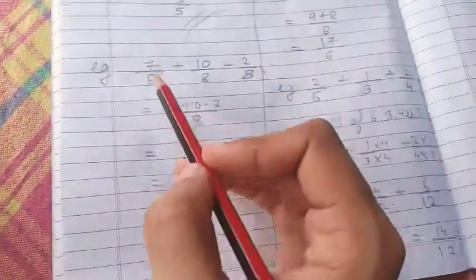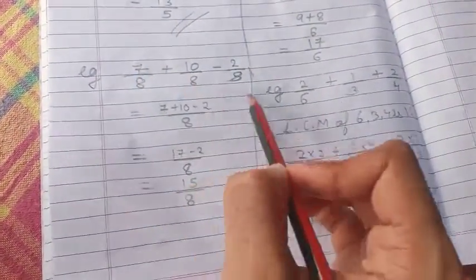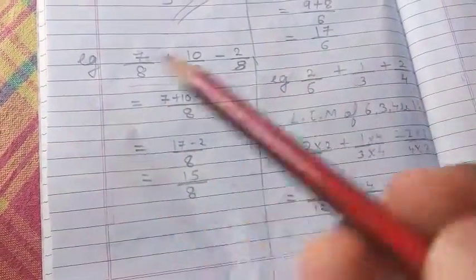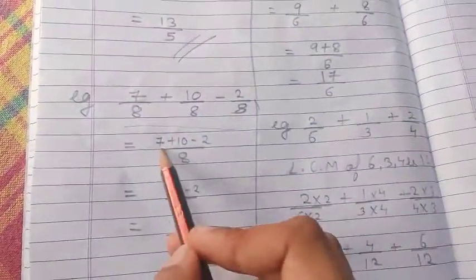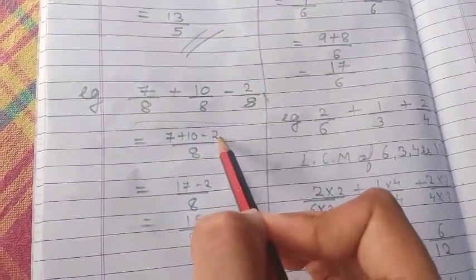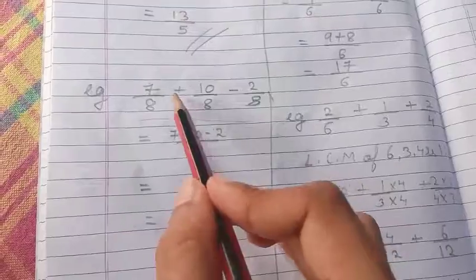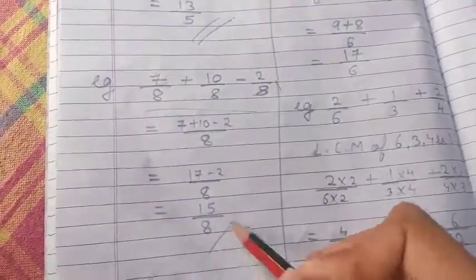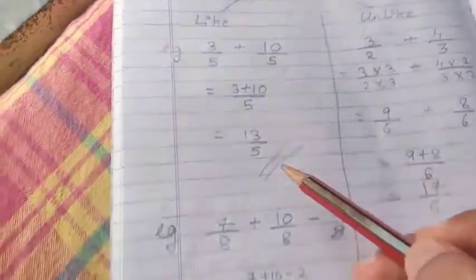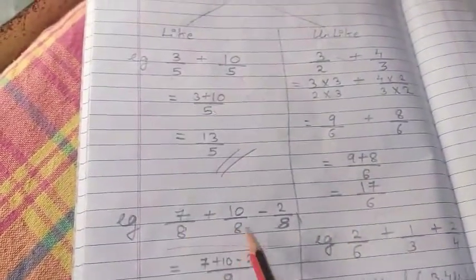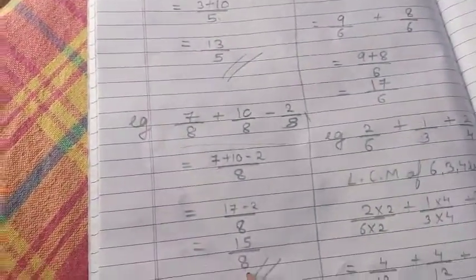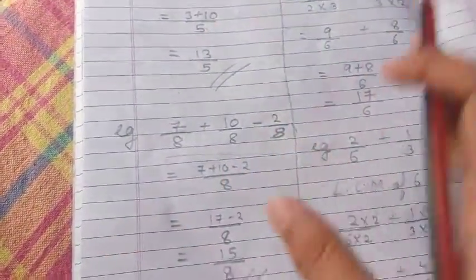Again check this second one. 7 by 8, 8 by 8, denominator is same, all three are like fractions, so you can solve it very easily. But how will you solve it? Take the 8 common and just do plus or minus, whatever is in the numerator. Take the denominator same and solve for the answer. Solving like fractions is very easy because the denominator is same and you have to just solve the numerator and get the answer. Take the denominator common and solve the numerator.